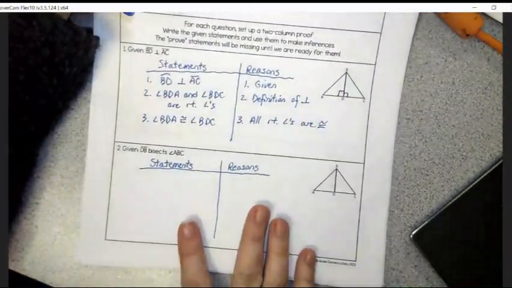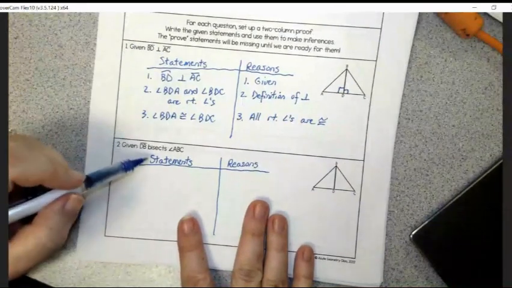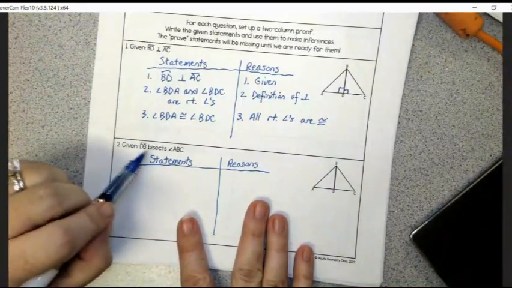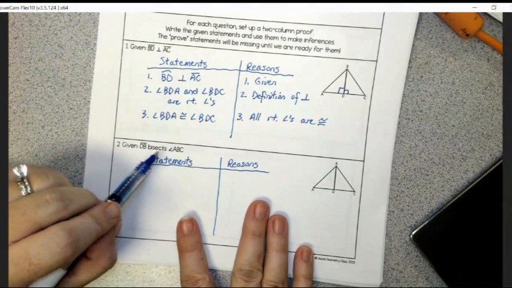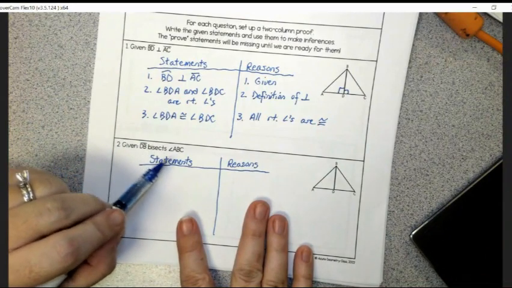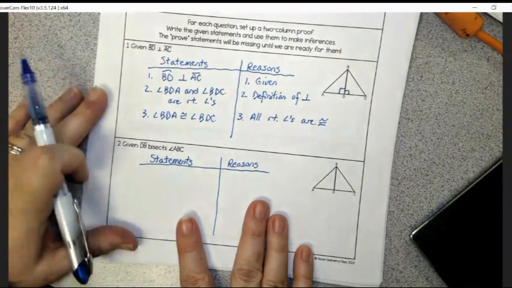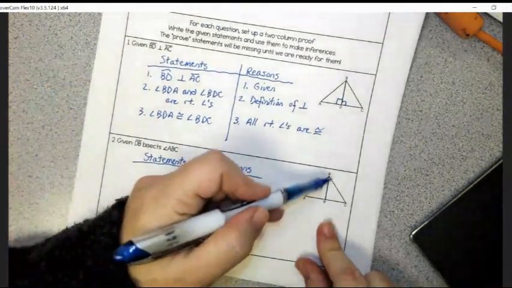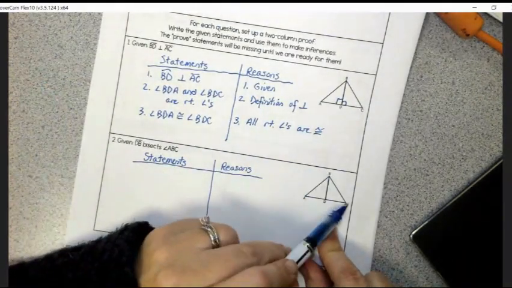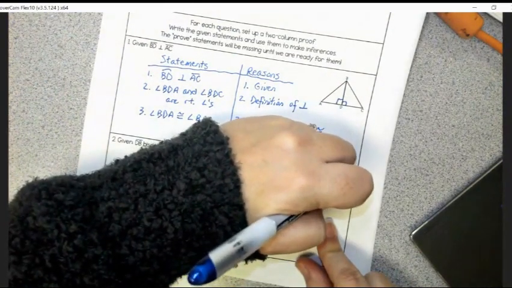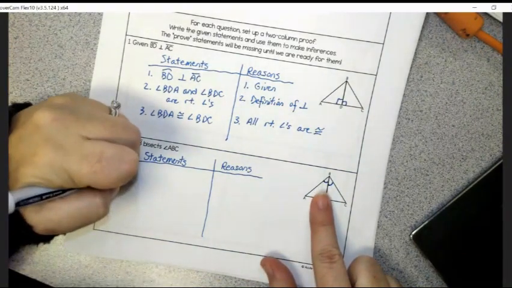Let's try the next one. It says DB bisects angle ABC. Remember, bisect means to cut, that's sect, and bi is two, so to cut into two equal pieces. So DB is cutting angle ABC, this angle up top, into two equal pieces. So if I drew that in the picture, it would look like this. What if I put two arcs up here? So let's write this down.